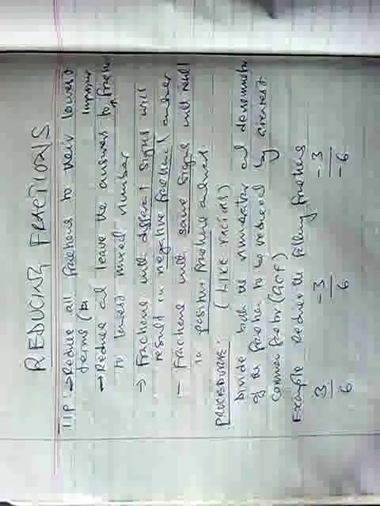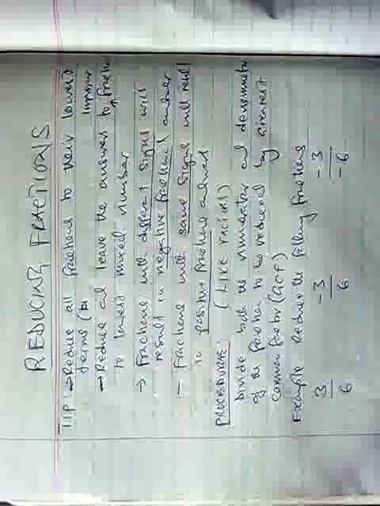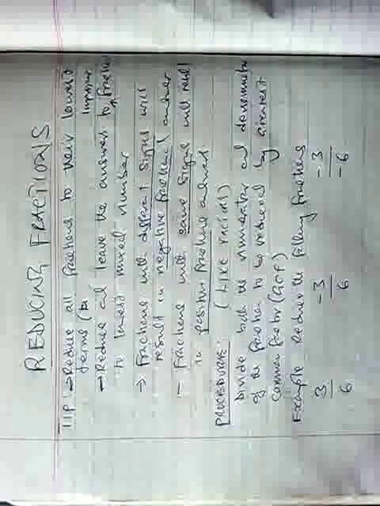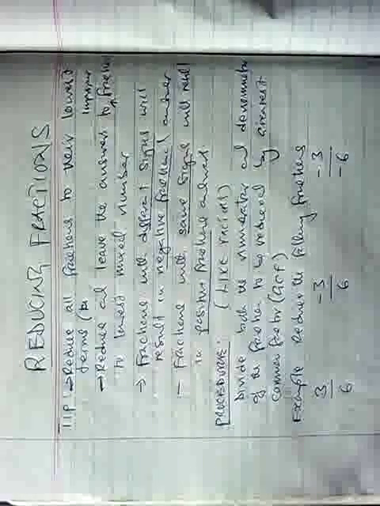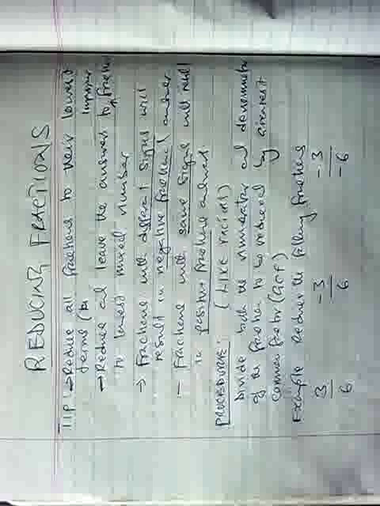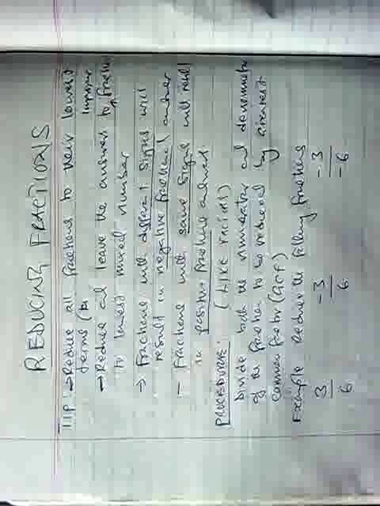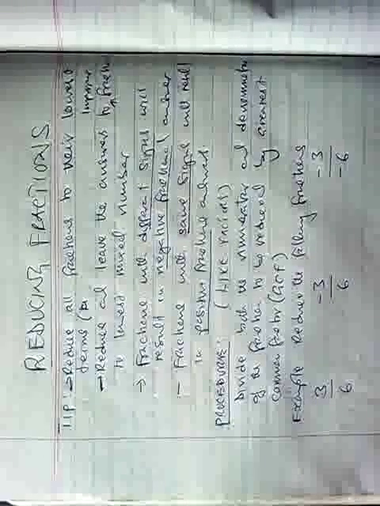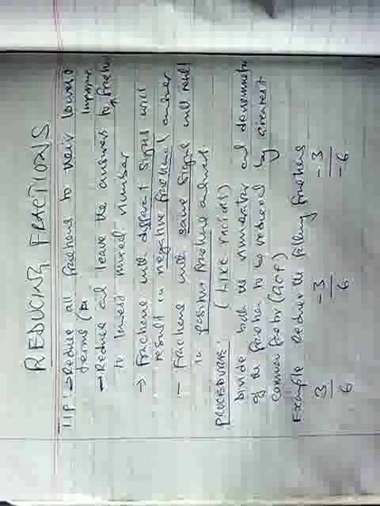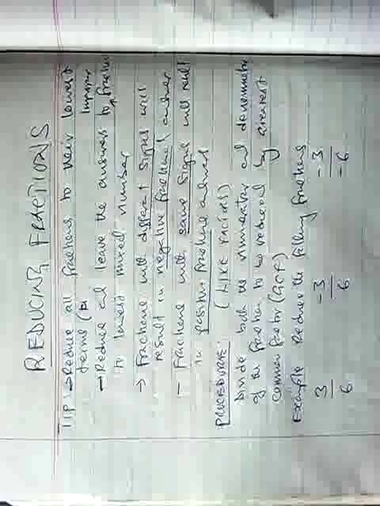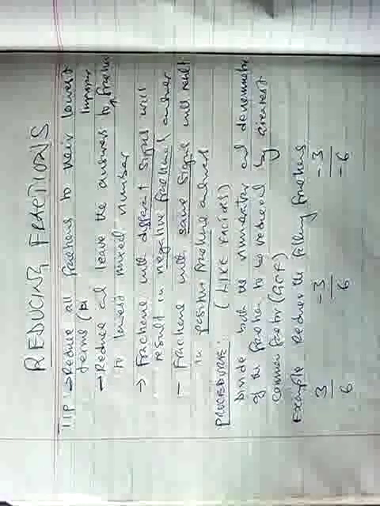In this session, we are going to look at reducing fractions. This is in an attempt to eliminate slight mistakes that you make, and most of these mistakes are made towards the end of your calculation or towards providing an answer in mathematics. So it's important that we safeguard all the necessary marks, okay, so that we get any mathematical problem correct. So the tips are as follows.